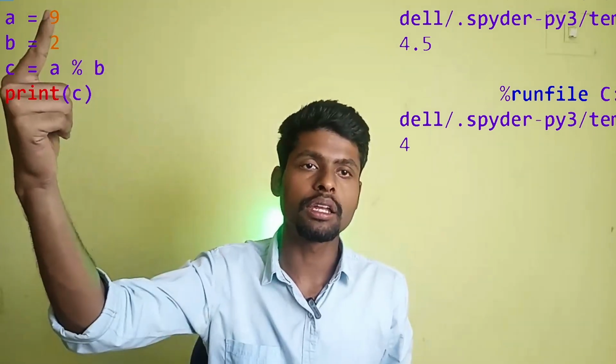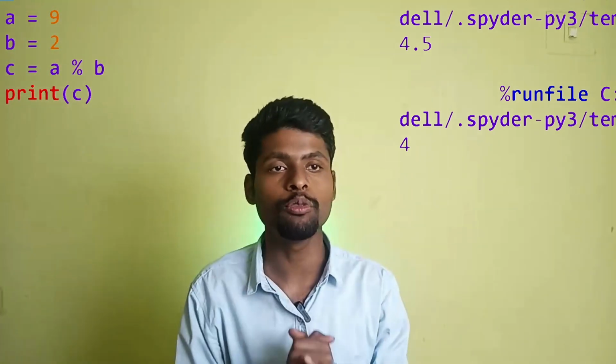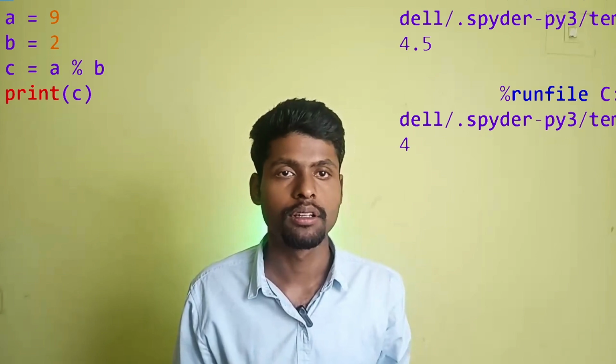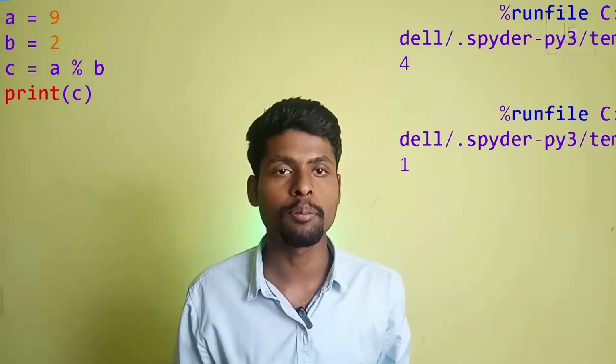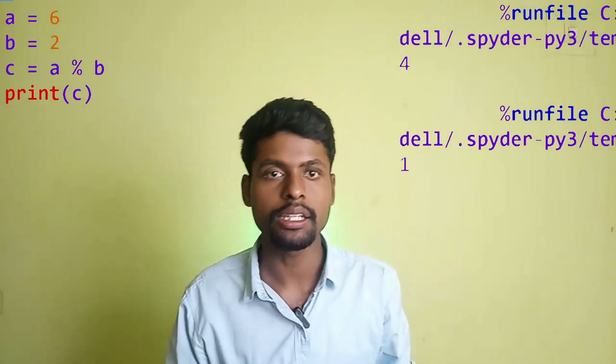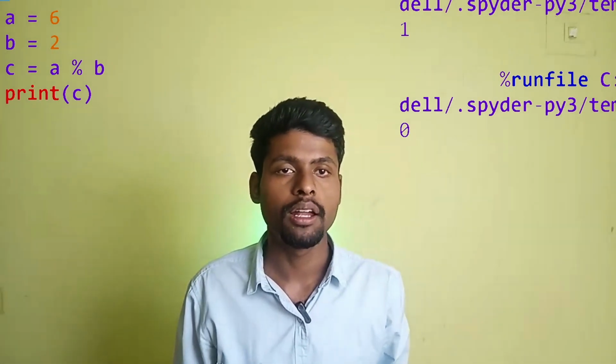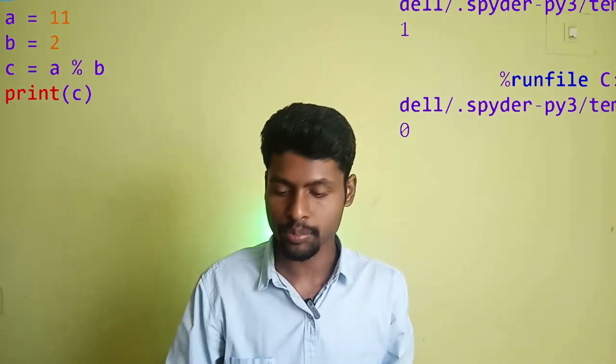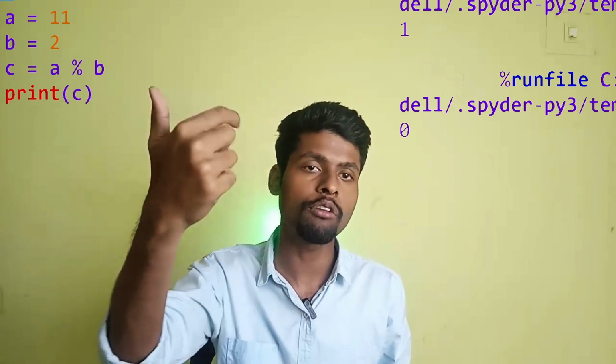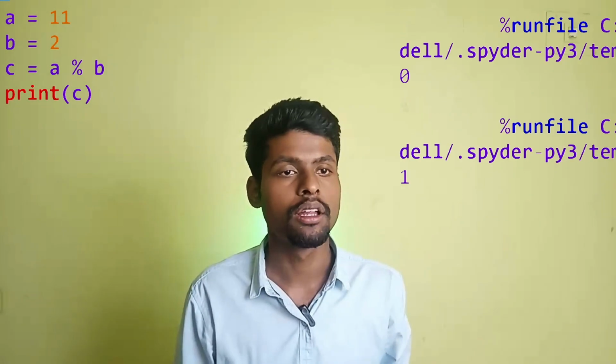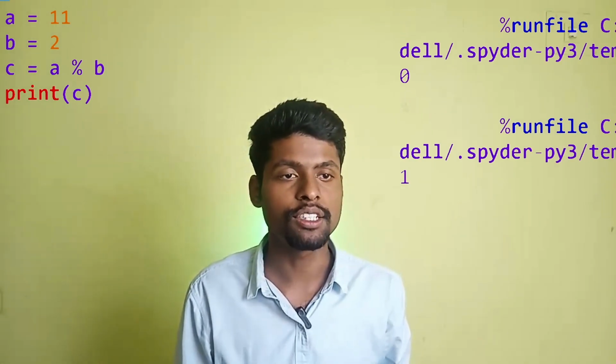For this value of 9, the remainder value will be 1. Let's execute this program. If you see, the 1 got printed. Now I'm going to give 6 as my A value. The remainder value of 6 is 0, so the 0 will print. Now I'm going to give 11 as my A variable value. The remainder value of 11 is 1. The 1 got printed. Hope I'm clear. That's it on arithmetic operators.